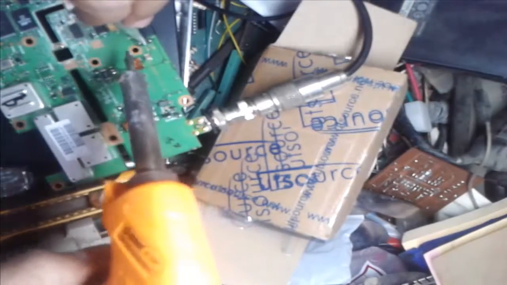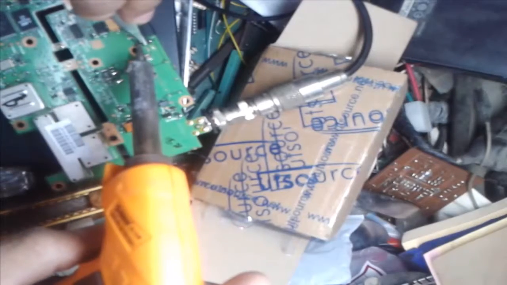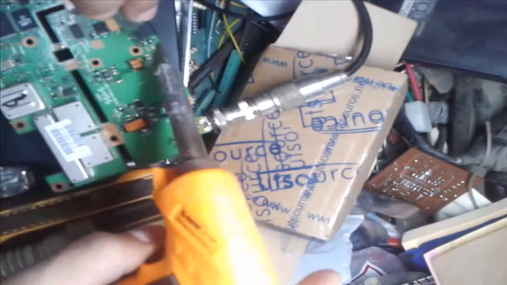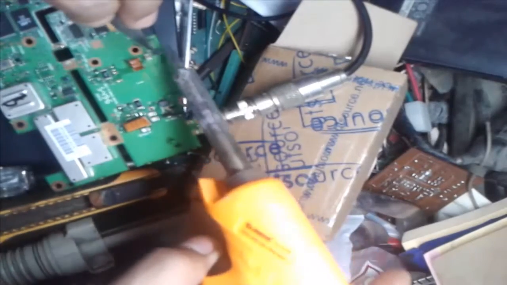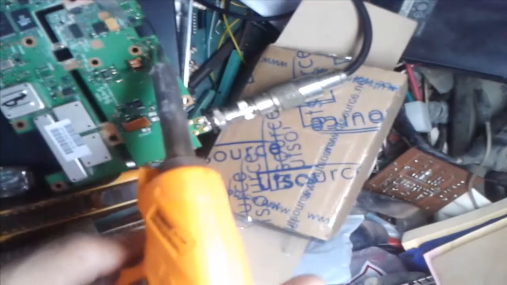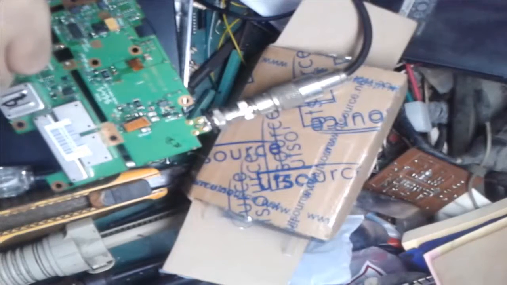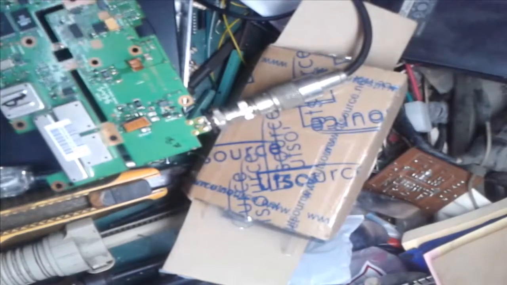We will try to terminate this part to observe. We will put up here the parts, and then we will turn on the radio.